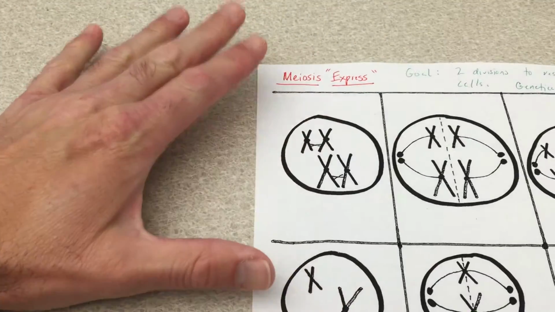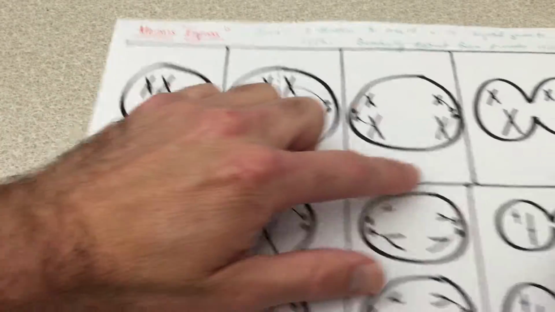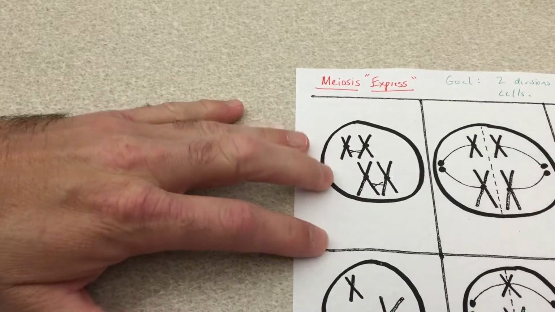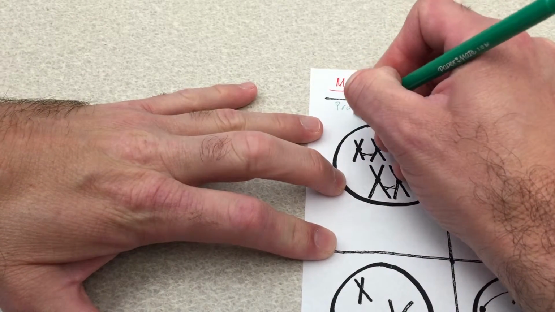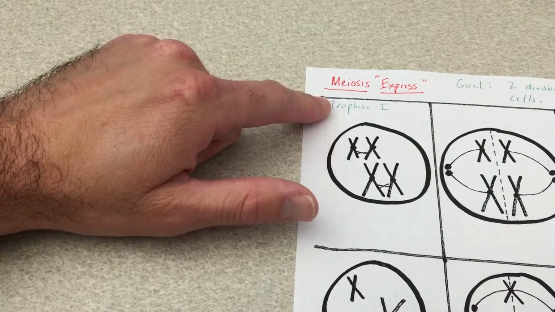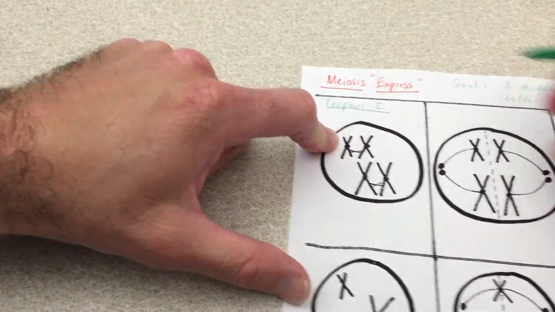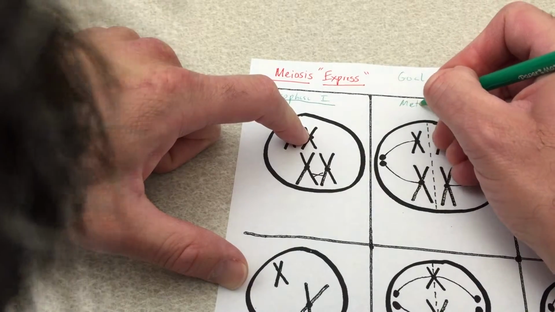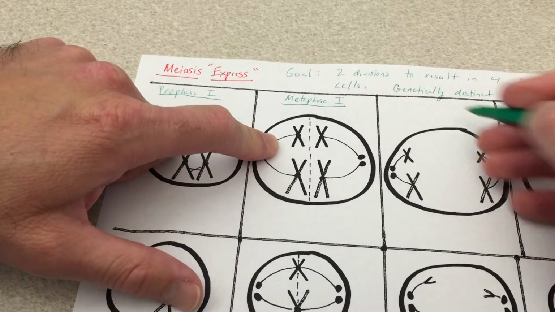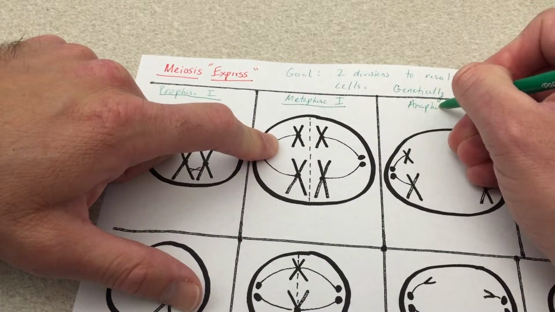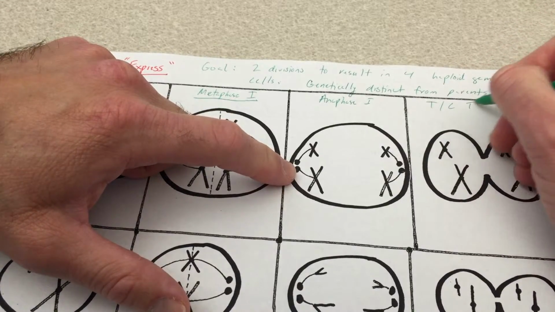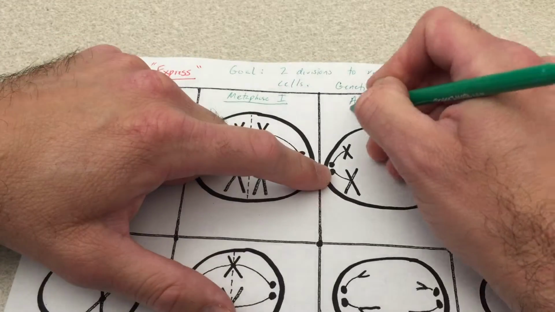Let's take a look at this. Let's first label each of these stages because they very closely resemble mitosis. So let's make this simple for us. This is prophase 1. Just like in mitosis, we have a prophase, prophase 1. Then we have metaphase 1. After metaphase, we have anaphase 1. And then we have telophase and cytokinesis 1.